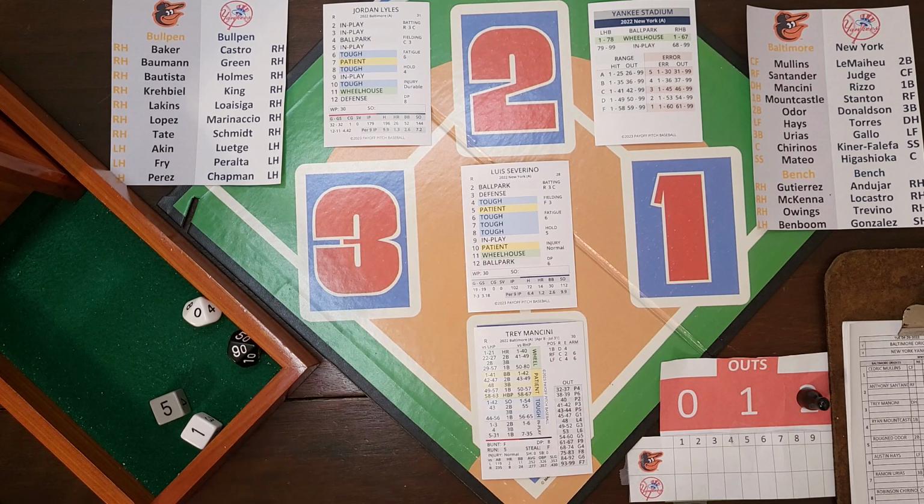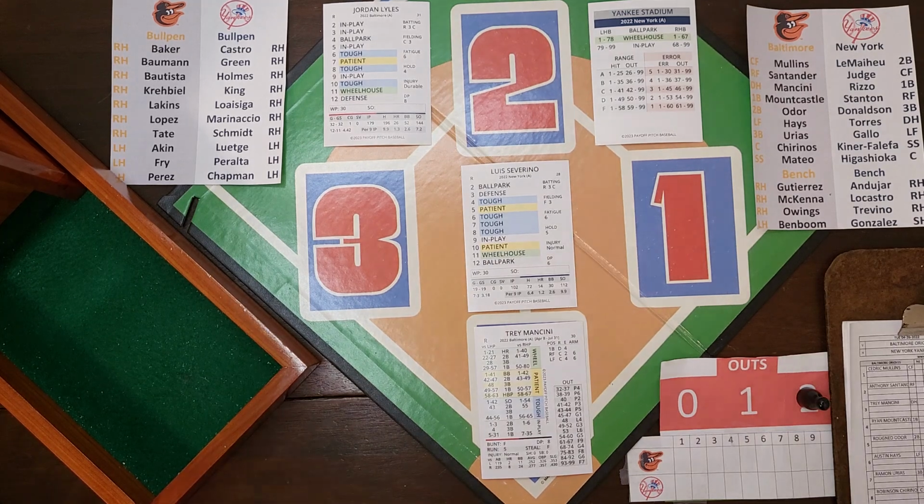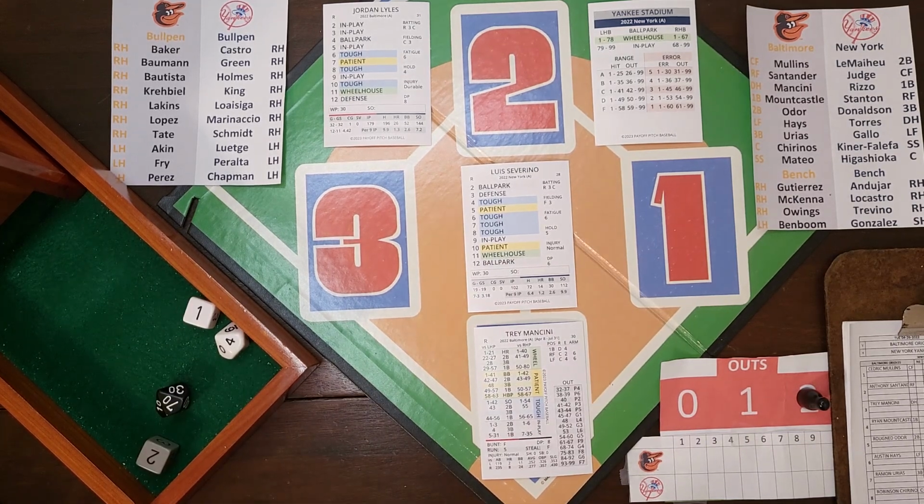Trey Mancini, the designated hitter for the Orioles, is struggling a bit, hitting .188, a homer, and 4 runs driven in. So he would like to get his season kick-started before the end of this month and going into May. We got a 3, which is defense, so we're going right to the defensive chart right off the bat, and that's a 74. 74 says we're checking the error of the shortstop.